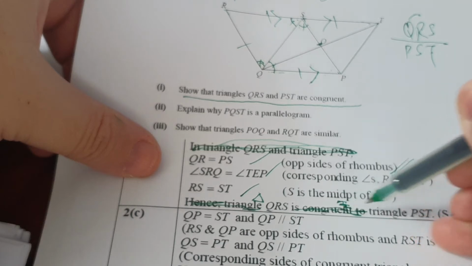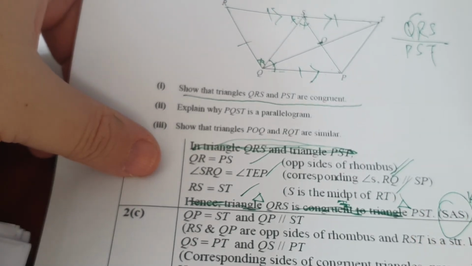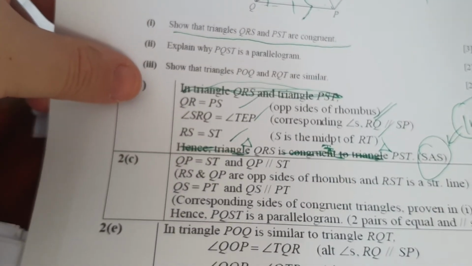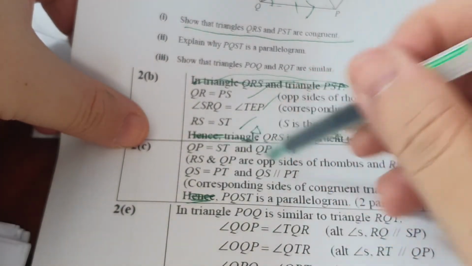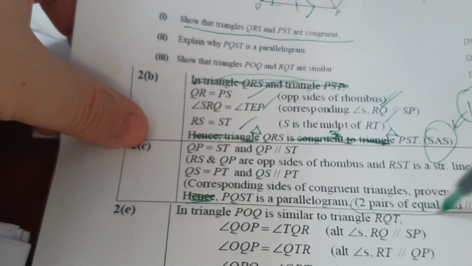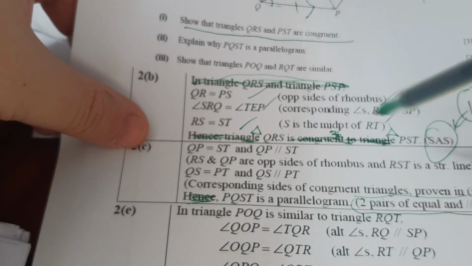Just draw 3 horizontal lines. This must be stated. This one is worth 1 mark, ladies and gentlemen. The rest you go and try on your own. For it to be a parallelogram, you must have 2 pairs of equal and parallel sides.